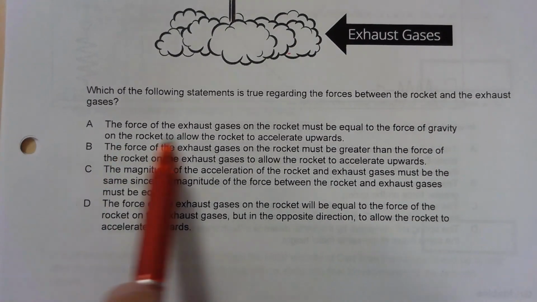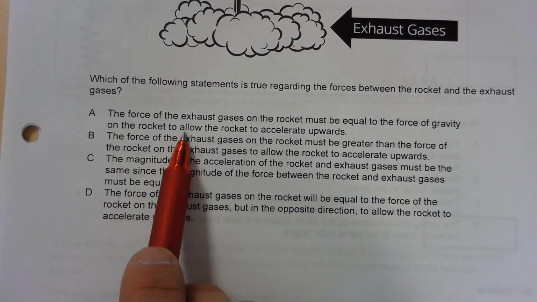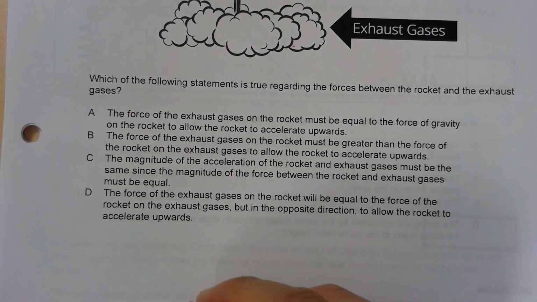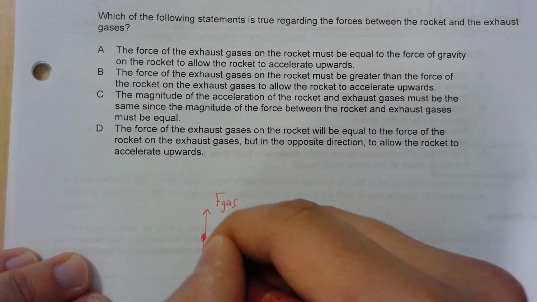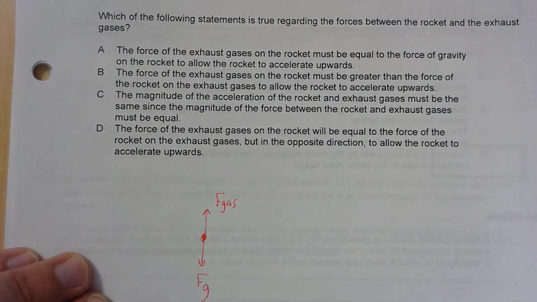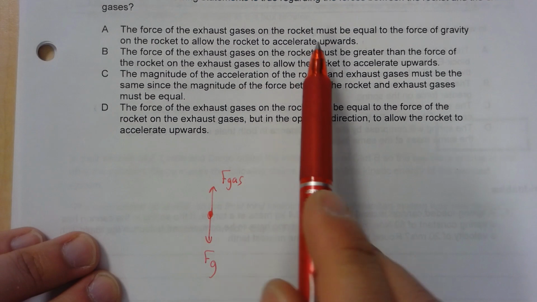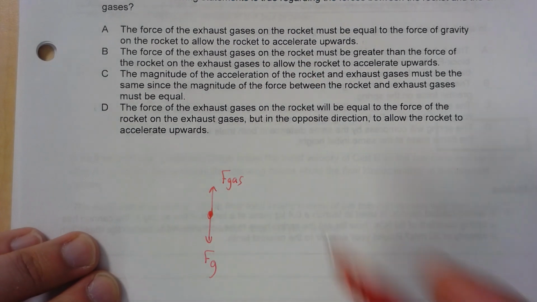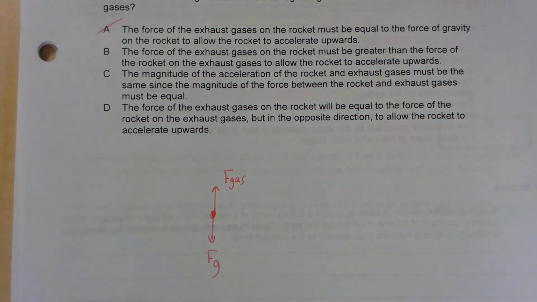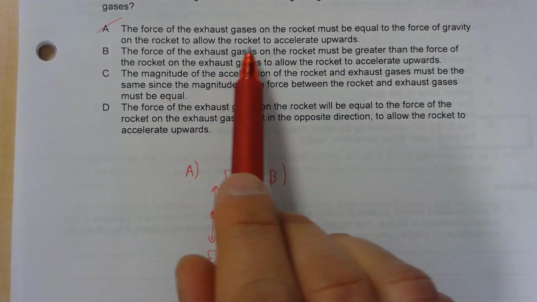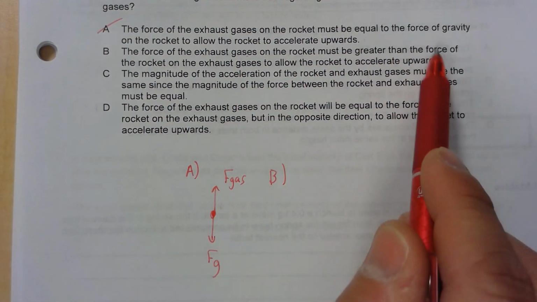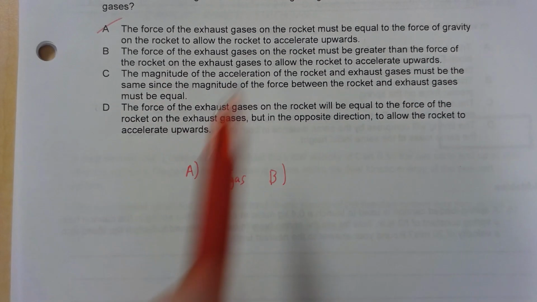So, A, the force of the exhaust gases, so it would be the force of these pushing up on the rocket, must be equal to the force of gravity. That's not true. If the gases pushing up were equal to the force of gravity on the rocket, it couldn't accelerate. It would be in equilibrium. A is out. For B, the force of the exhaust gases on the rocket must be greater than the force of the rocket on the exhaust gases.